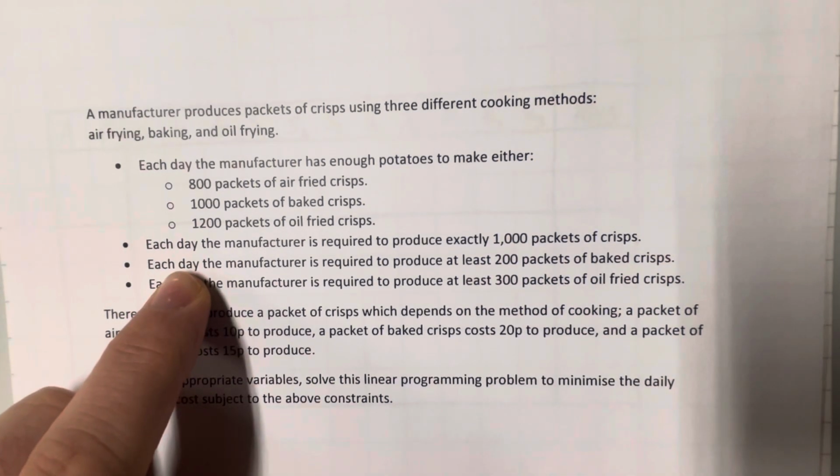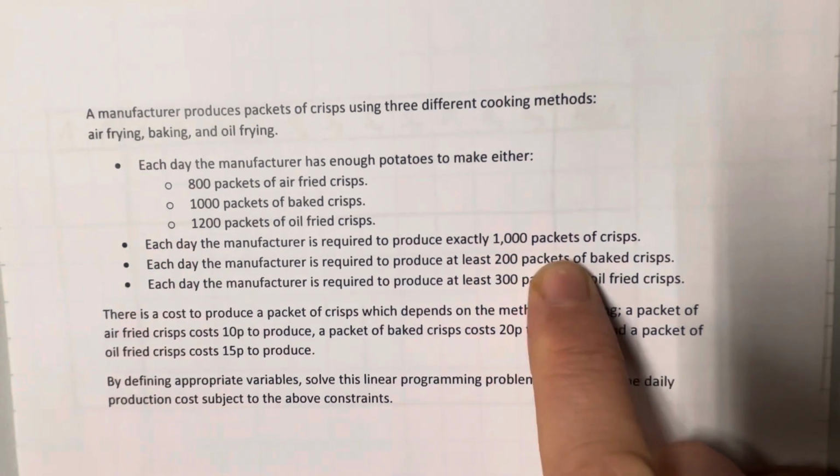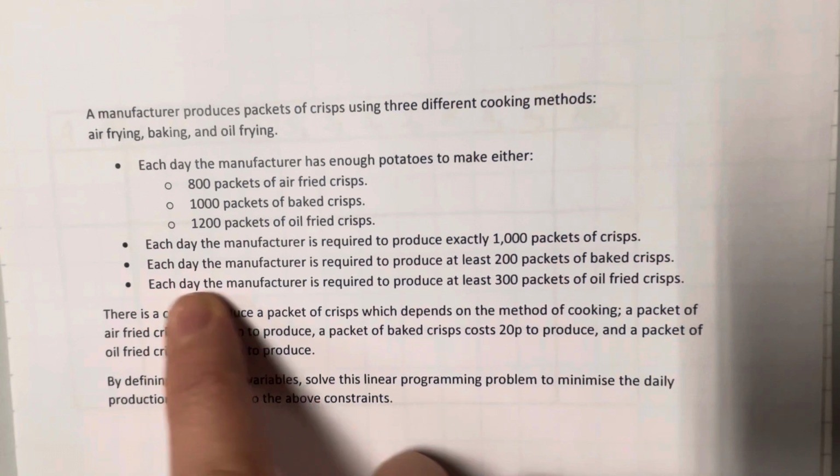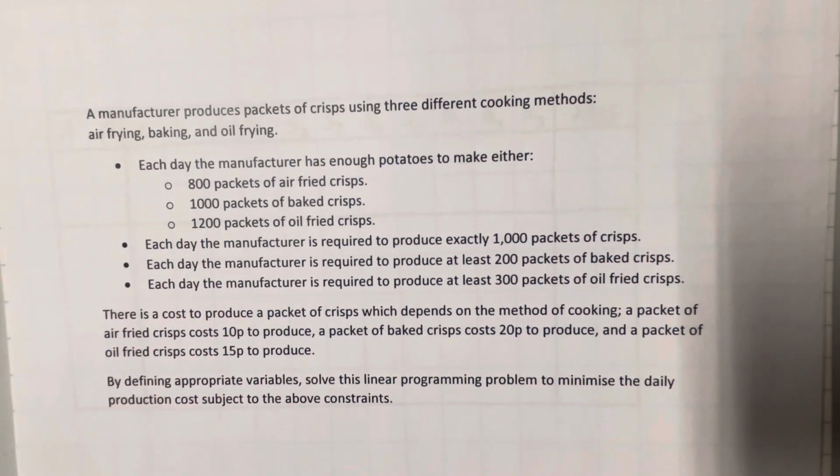And each day, the manufacturer is required to produce exactly 1,000 packets of crisps. So we could, in theory, use that constraint to bring it down to a two-dimensional problem and solve it graphically. That is an option there, but I'm not going to do that in this video. Each day the manufacturer is required to produce at least 200 packets of baked crisps, and each day the manufacturer is required to produce at least 300 packets of oil-fried crisps.